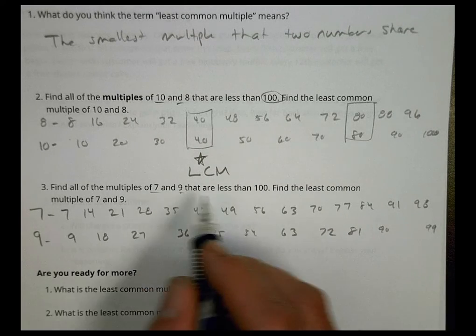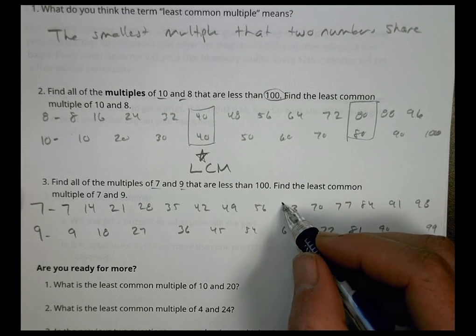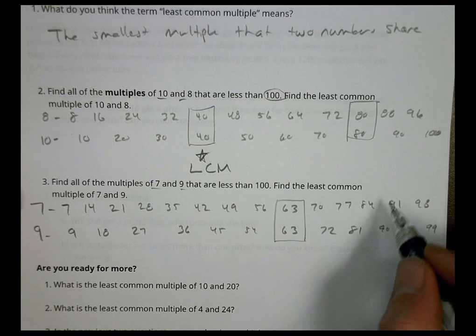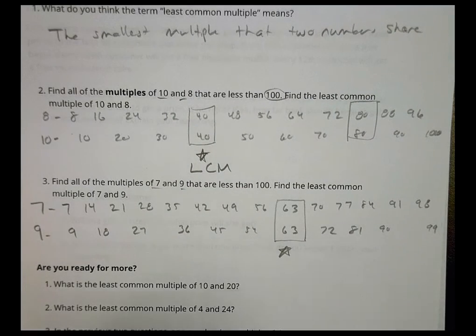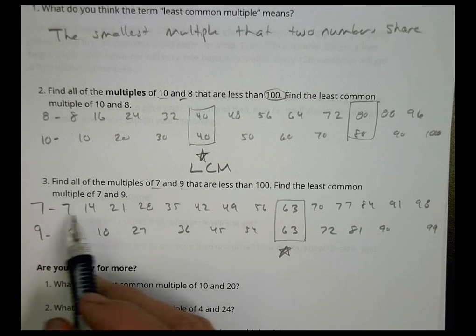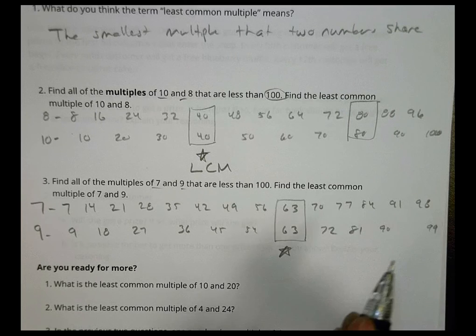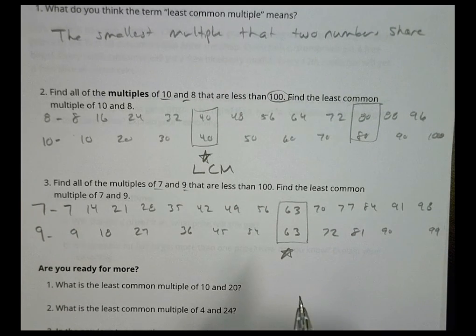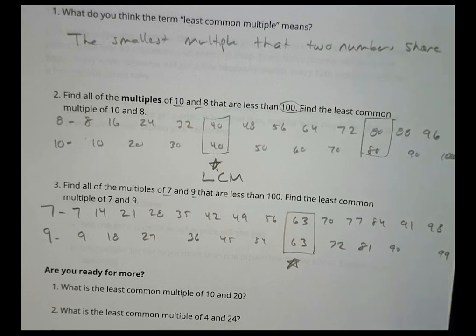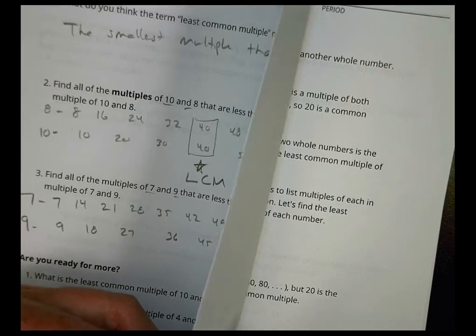Now I'm intentionally writing my numbers a little spaced out so that we can easily see where I have a match. I have a match right here at 63, and that's it. That is also going to be my least common multiple for those two numbers. So I'm listing out all the multiples of 7, all the multiples of 9 by multiplying it out and then finding which one they have in common. And that's the whole idea behind what we're doing today. Okay, that's the least common multiple. A little different than greatest common factor. We're looking for the least common multiple by multiplying them out.